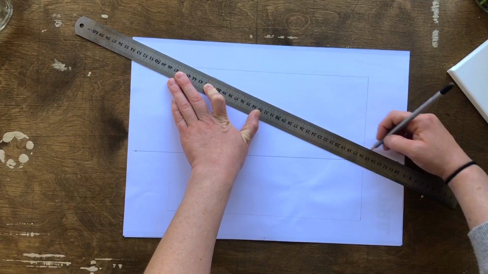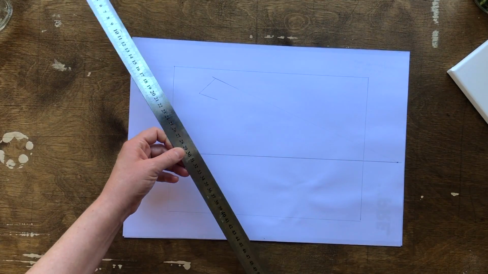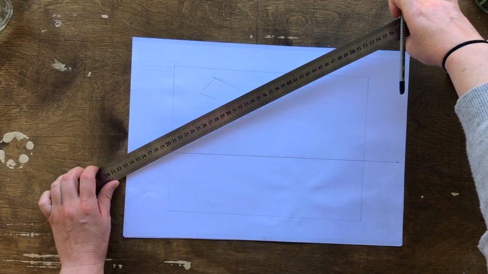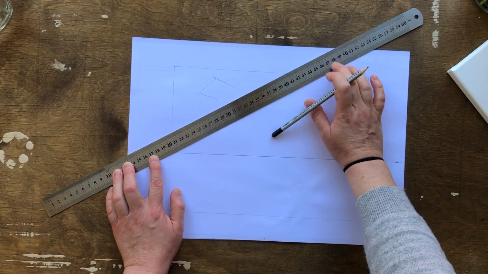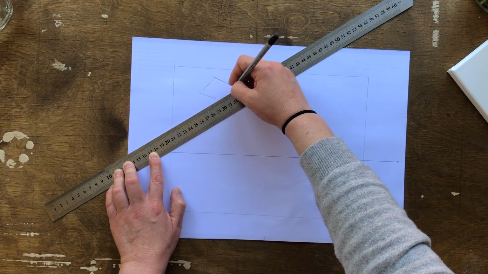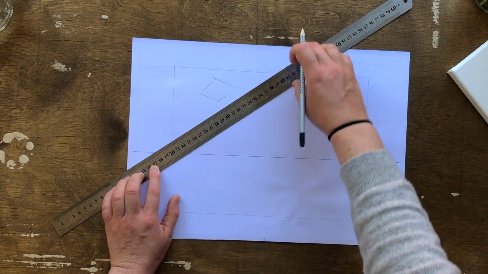You can put your whole vanishing line in if you want to. Okay, and then your side will come in here as well. Depends how big you want your rooftop, or how big your rooftop is in the actual picture.